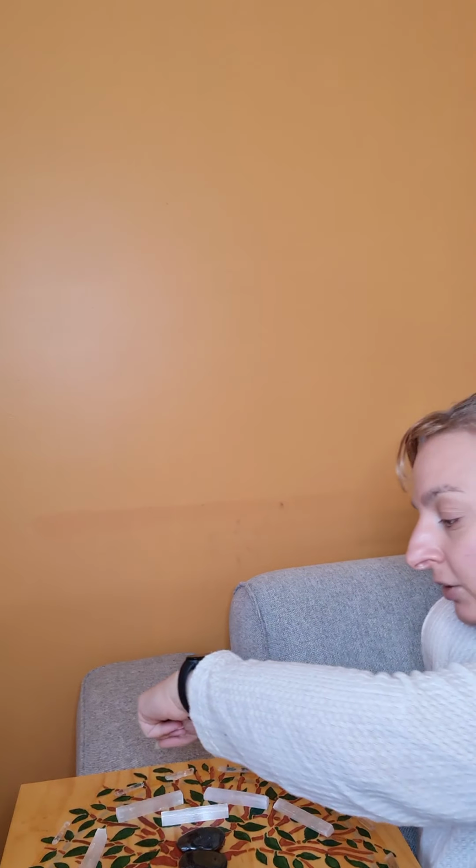So you can charge the grid in one of two ways. You can either use your fingers and visualize white light coming from there and charge the grid that way. So, I don't know how we're going to do this, I hope you can see. So imagining white light, and you would charge the grid, the crystals of the grid.